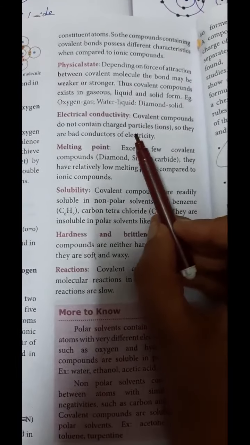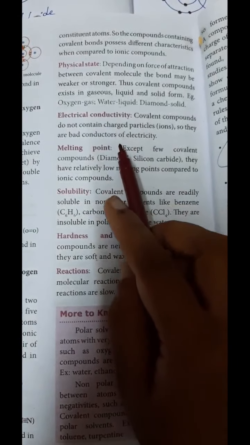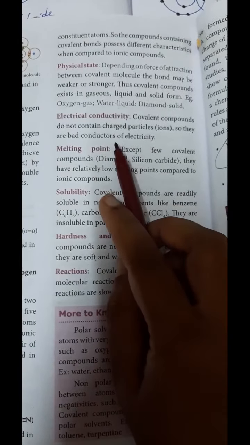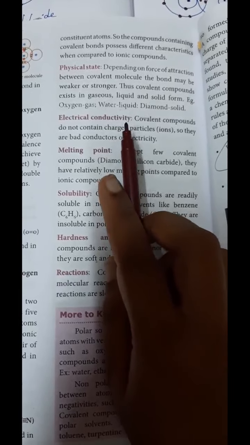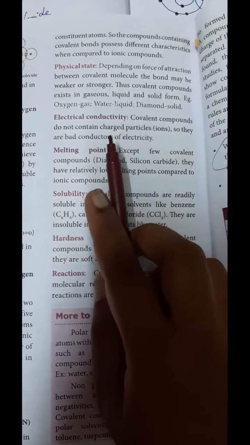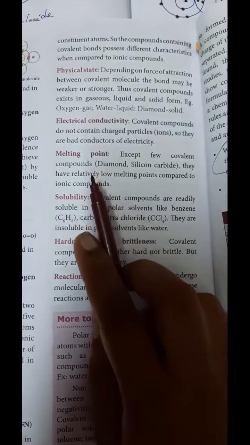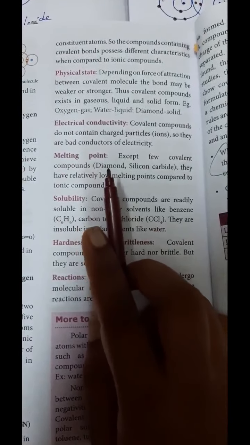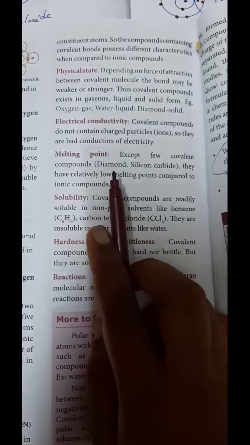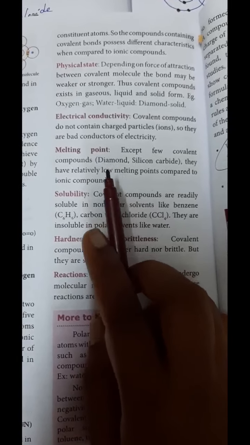So next is the electrical conductivity. Covalent bonds do not contain charged ions, so they are bad conductors of electricity. Already I have told you that ionic bonds have ions, so they are good conductors of electricity. They do not conduct, so covalent bonds are bad conductors of electricity. Ionic bonds have high melting and boiling points, but here covalent bonds, compared to ionic bonds, have low melting and boiling points.